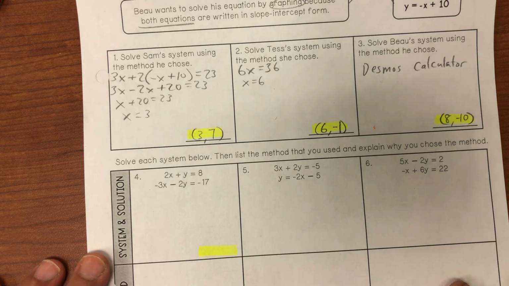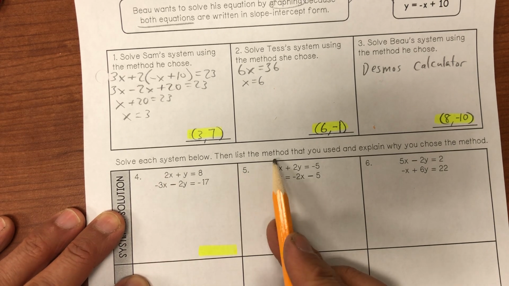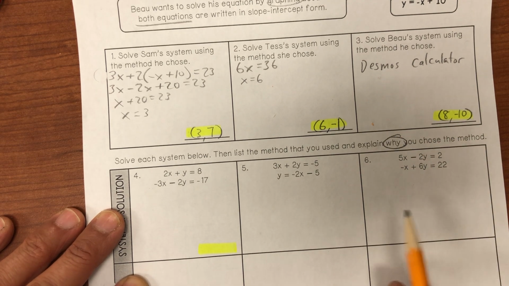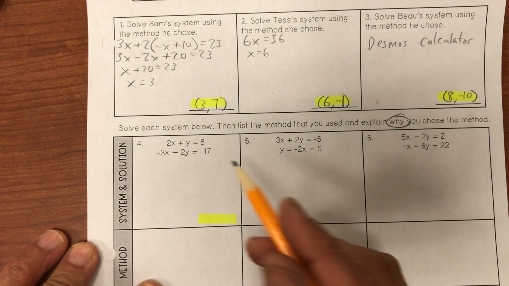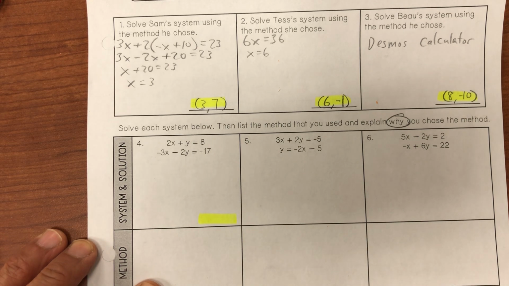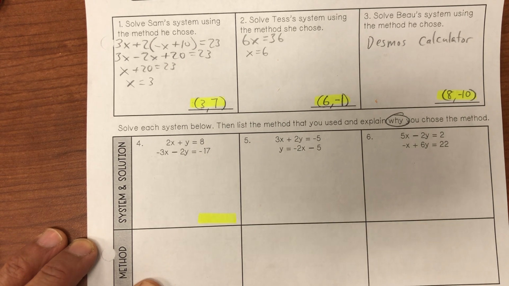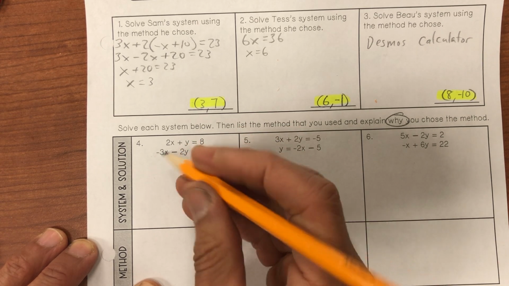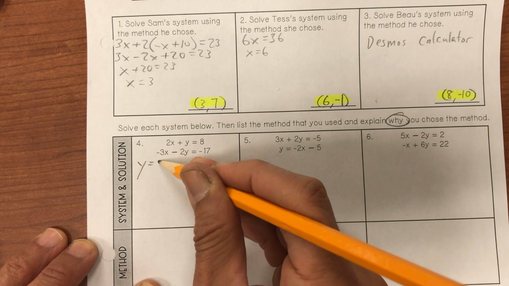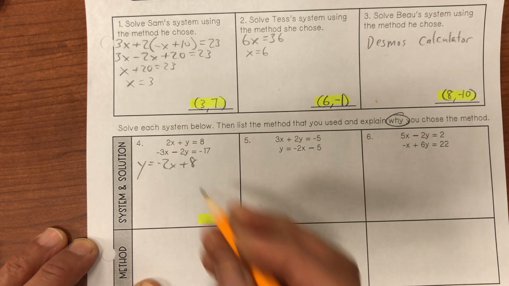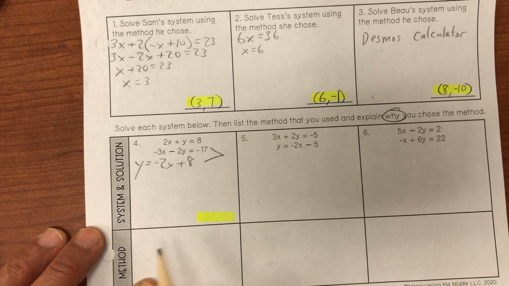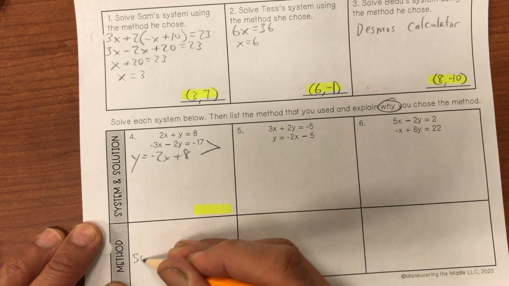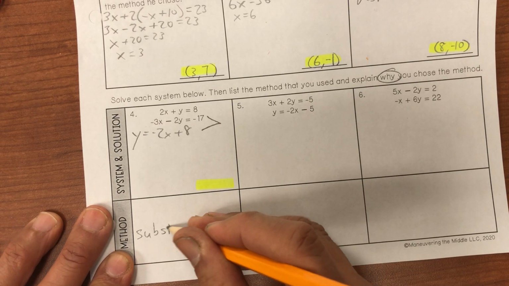And we could just do one more here. Solve each system below, then list the method that you used and explain why you chose that method. Okay, so we have three different methods here. For this one, it looks like we could go any way, but for me personally, I think it's easy to change this first equation into slope-intercept form. So we're going to get y equals negative 2x plus 8. So now we have these two equations. So I'm going to use substitution. I'm going to write that down here.